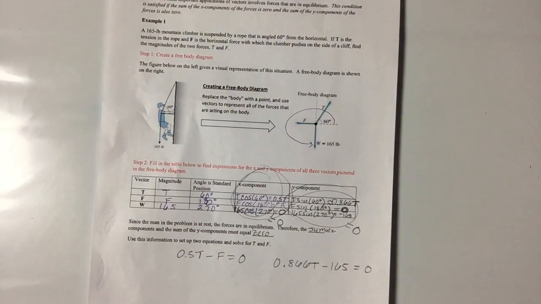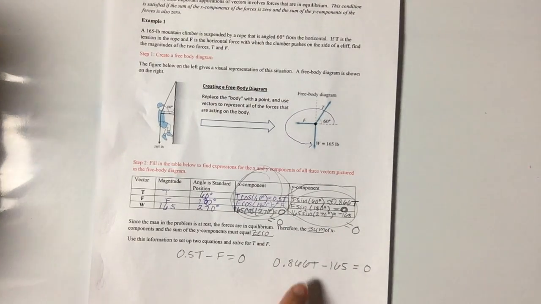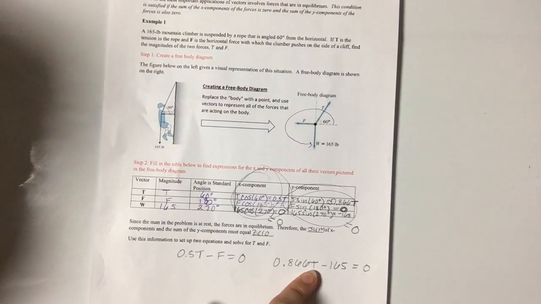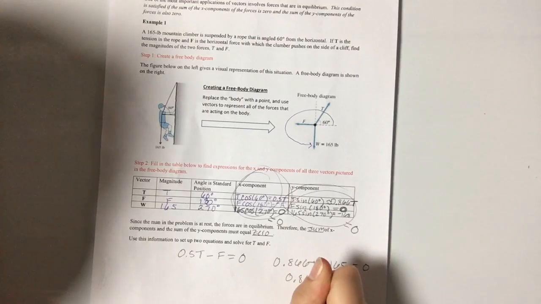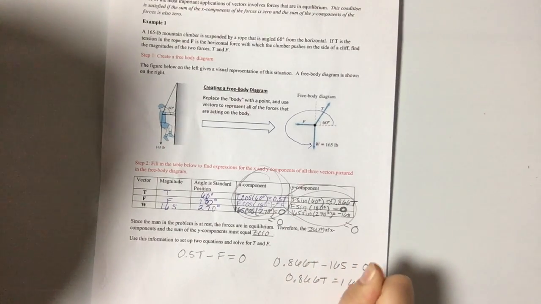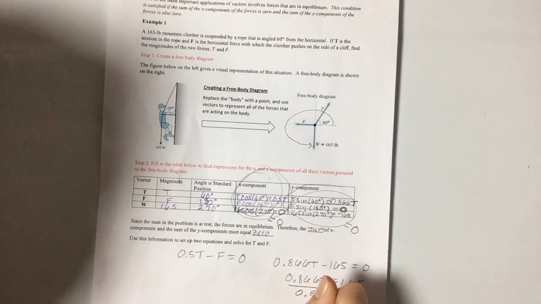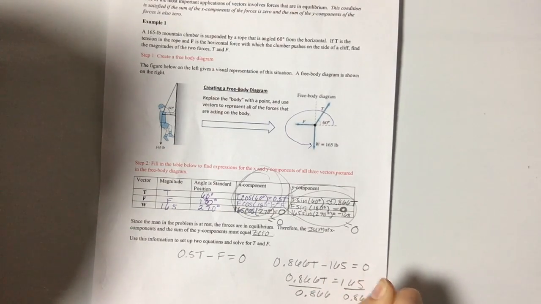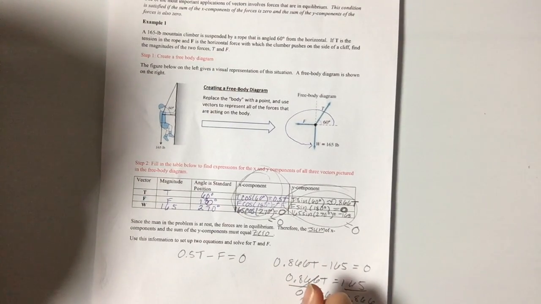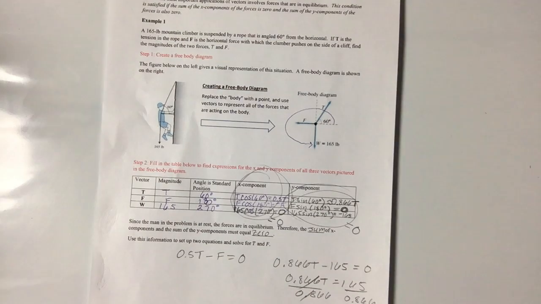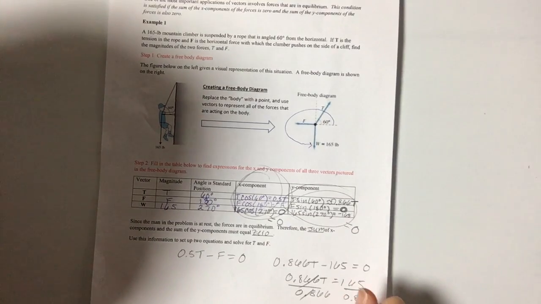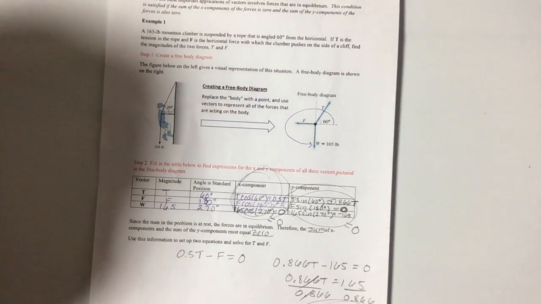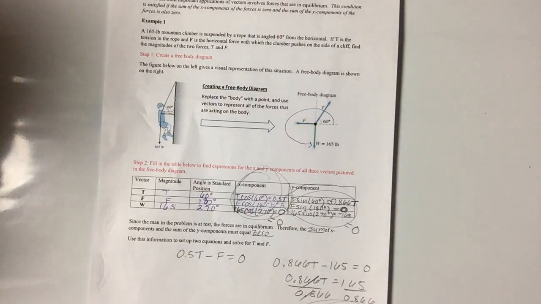Which equation can we actually solve right away? The equation that only has one variable in it, so we can figure out what T is. Let's start with the second equation. If we add 165 and divide by 0.866, we get that T is approximately 190.5. This is in pounds, the tension in the rope.